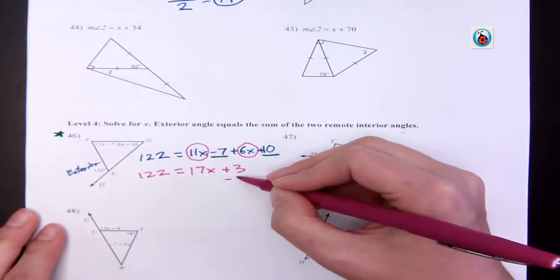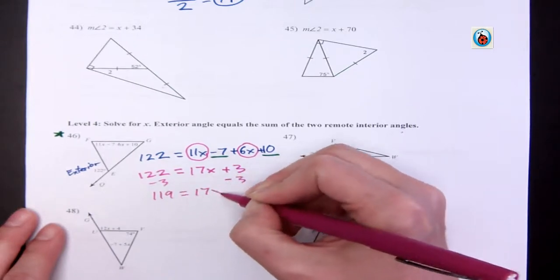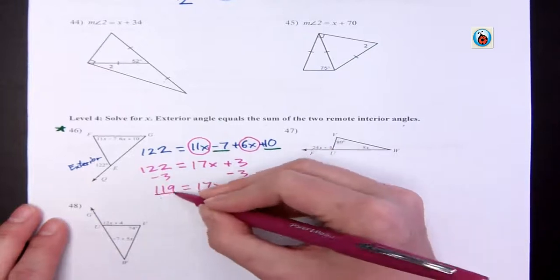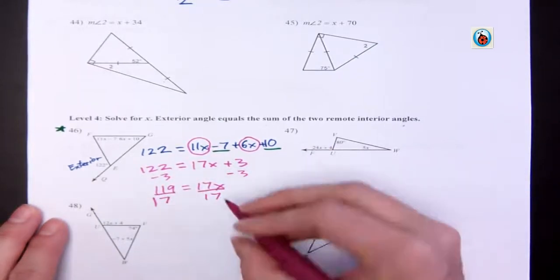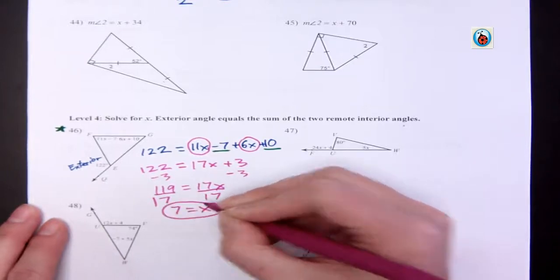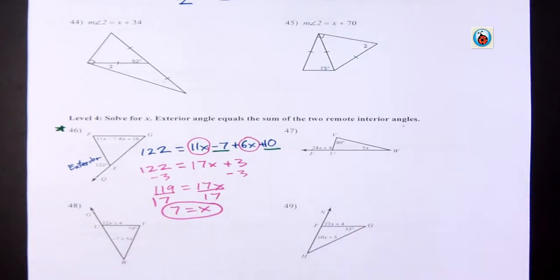Then I subtract 3 to get 119 equals 17x. And I divide by 17 to get 7 equals x. And that's my answer. And so you will do the same thing for these three problems.